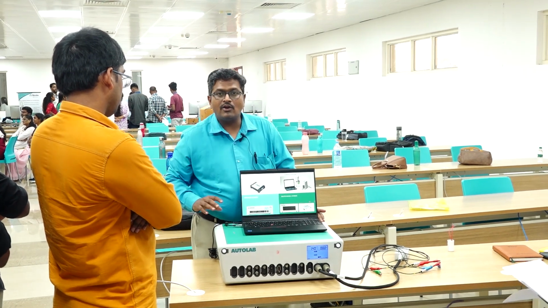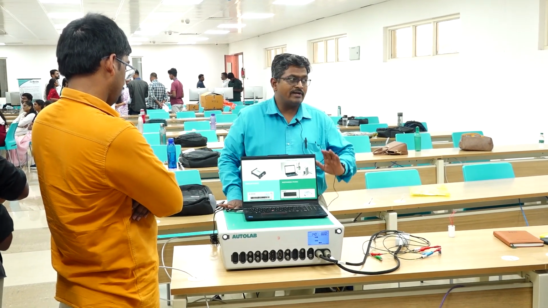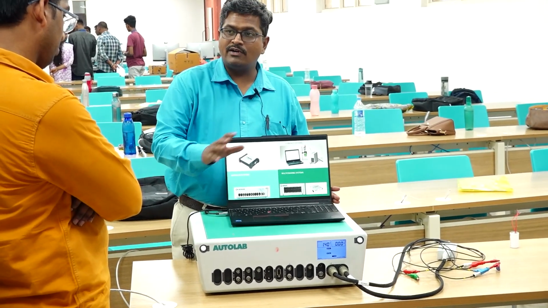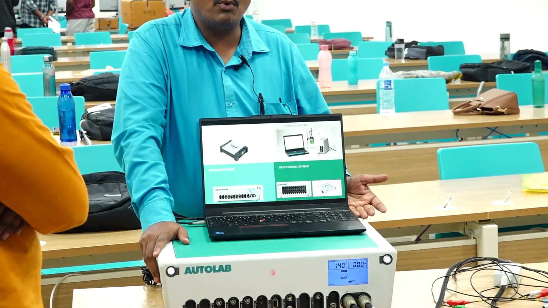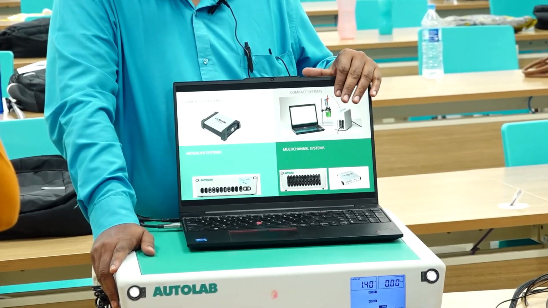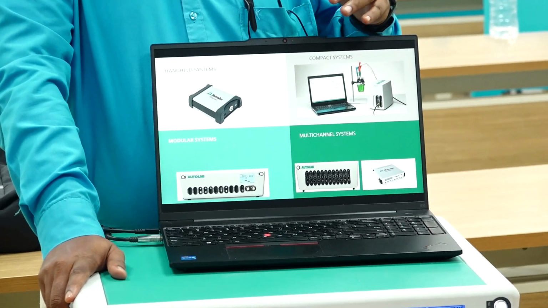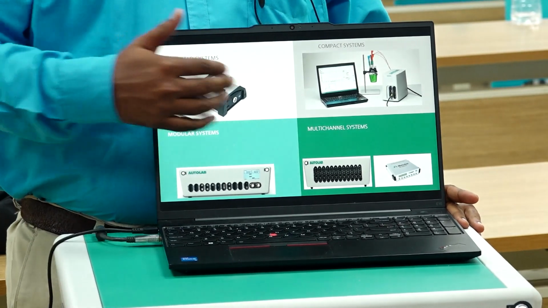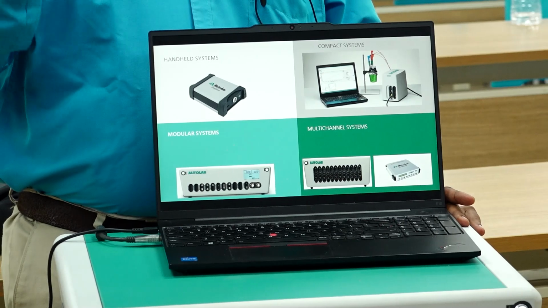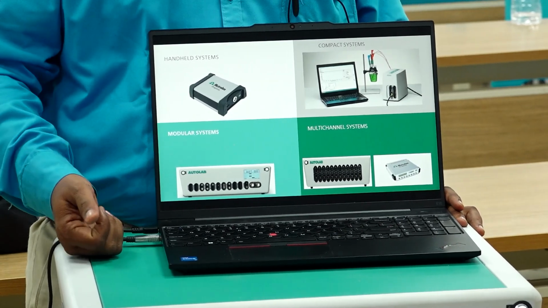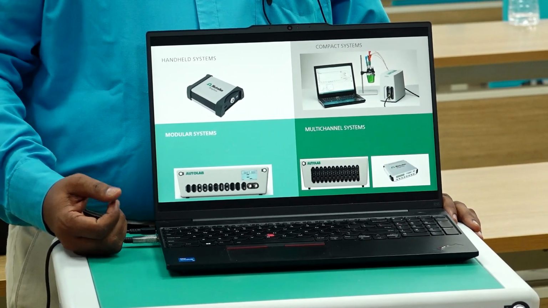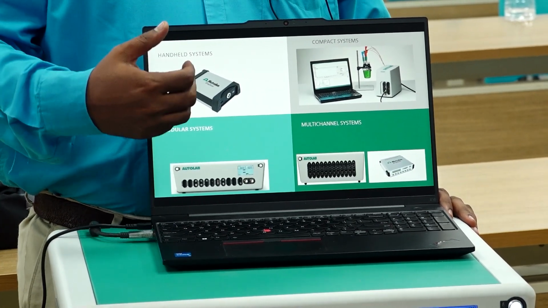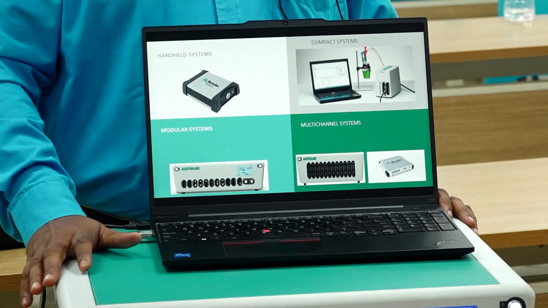So, to do these electrochemical studies, we have different types of equipment, not only Metrohm Autolab. In the market you can see different types. One is handheld or portable equipment, another is compact equipment, another is modular or high-end equipment, and last but not the least, multi-channel equipment. Each instrument varies with respect to the current and voltage as well as the compliance voltage. Every instrument has some minimum specifications. Based upon that, the cost, the ease of application, and the range of application you can cover will change.